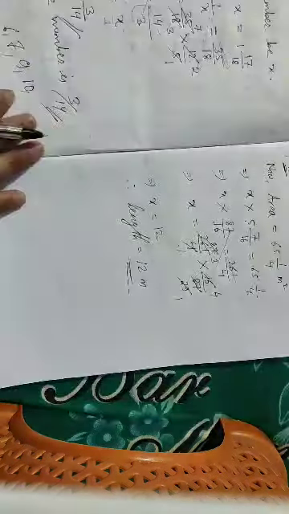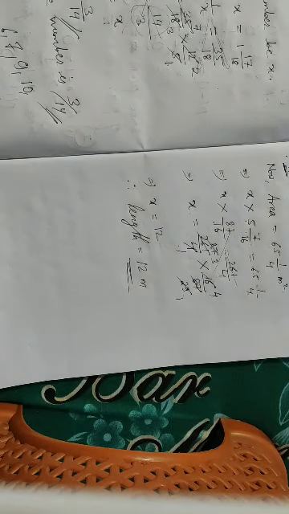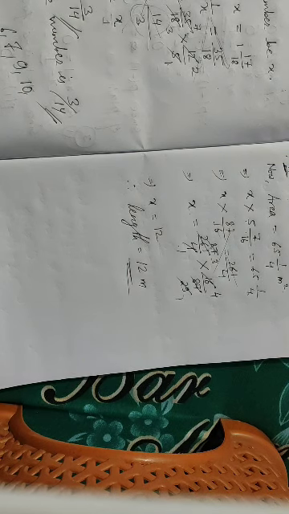Okay, now we'll move to the next number, that is question number 11. Okay, now what is question number 11 saying? In a school, 3/5 of the students are girls. If the number of boys in the school is 200, find the total number of students in the school. So you have to find the total number of students. If 3/5 of the total students are girls, and how many boys are there? 200 boys are there.